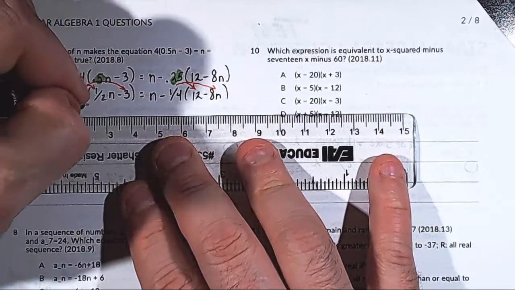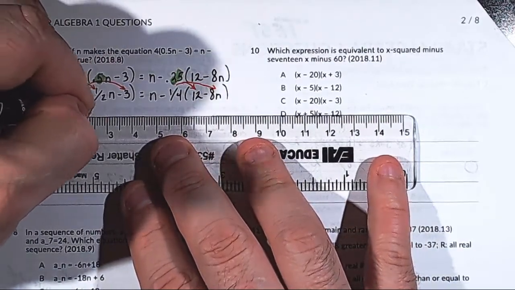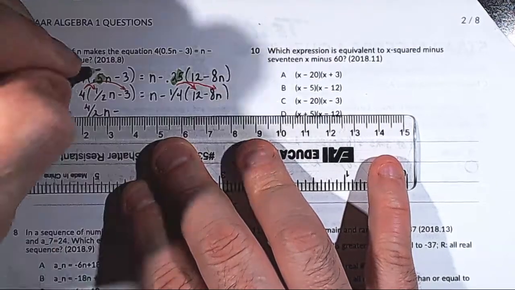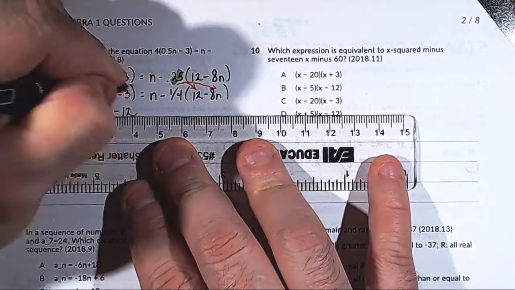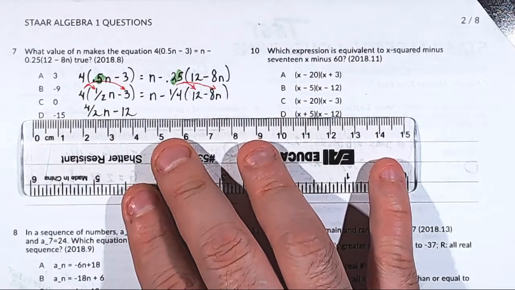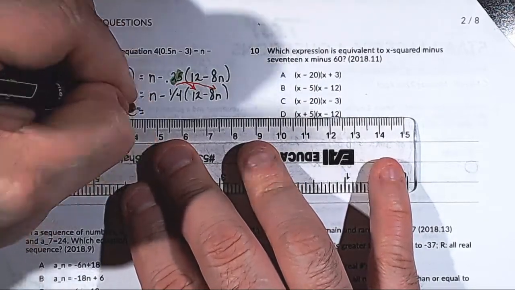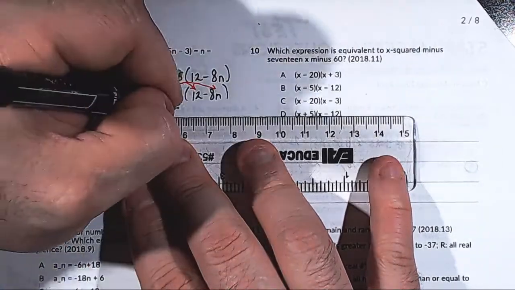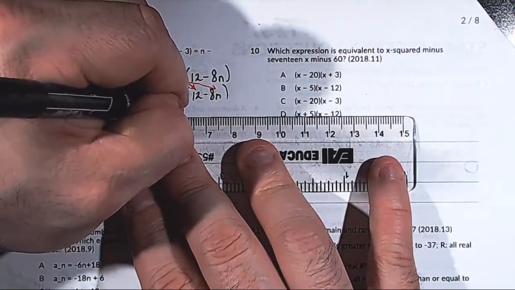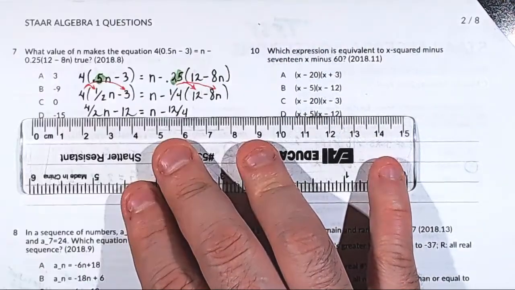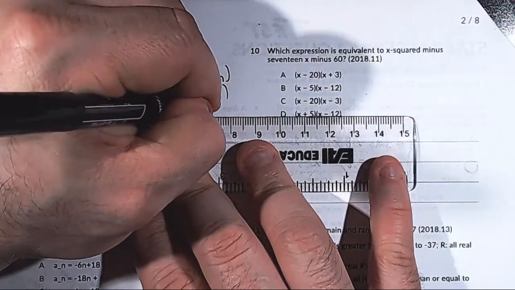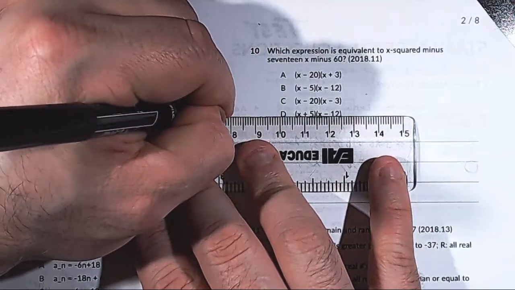4 times 1/2 n is 4/2 n, minus 4 times 3 is 12, minus 12. So 4/2 n minus 12 on the left equals n, and now it's minus 1/4 times 12, which is minus 12/4, and then minus negative 1/4 times negative 8, which would be positive 8/4 times n.